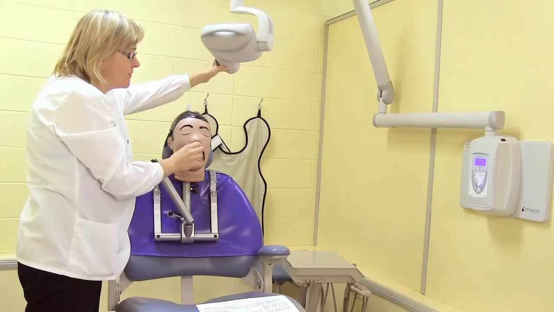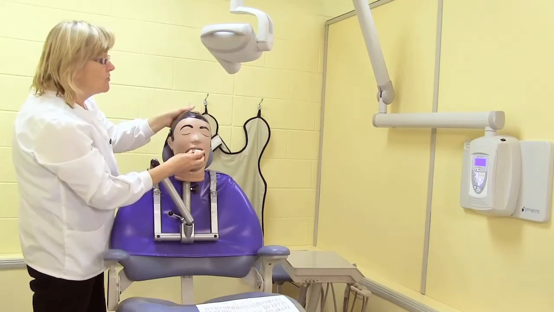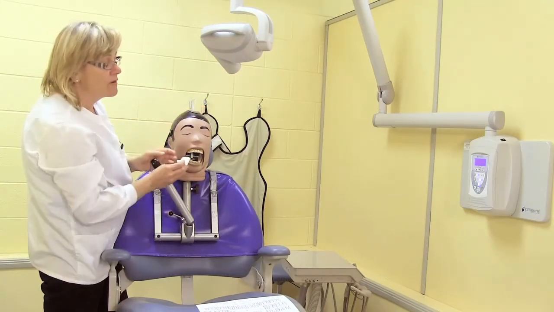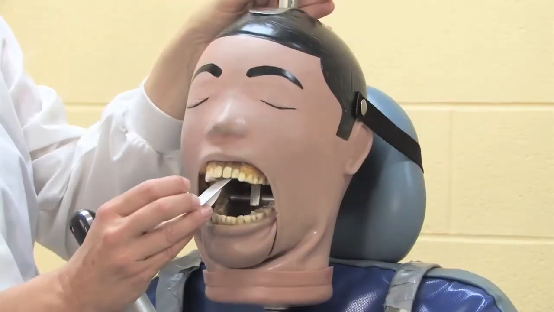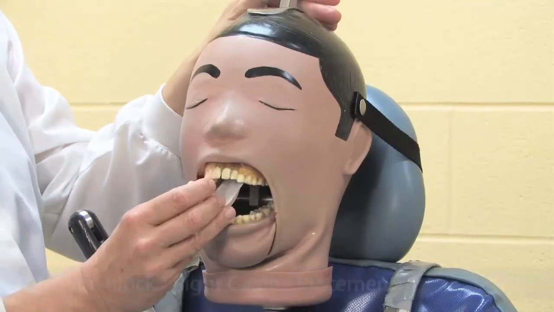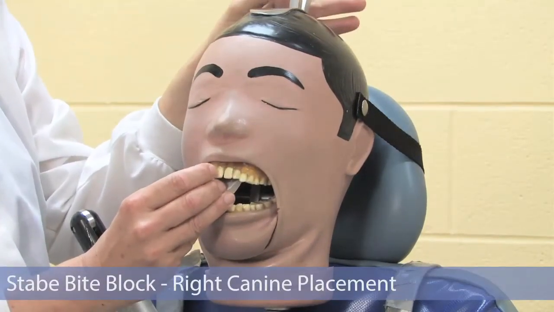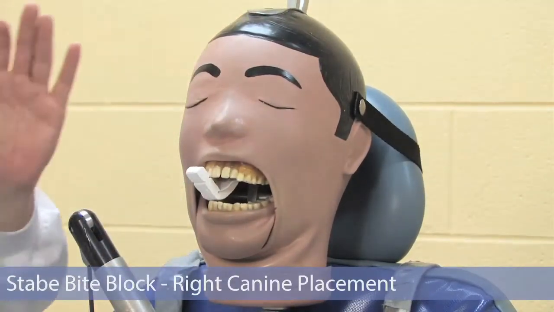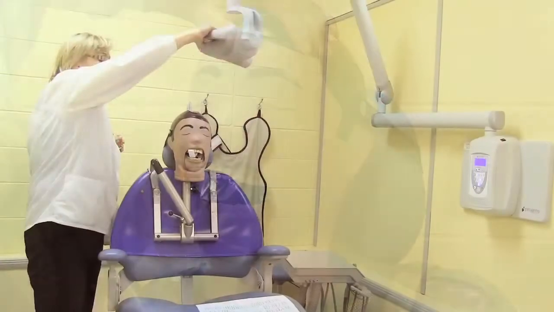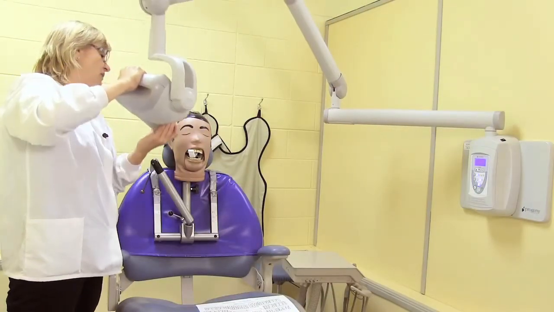Now, I'm going to continue to use the stabe bite block, and I will do the canine exposure. I'll do a quick review of the anterior exposures with the snap array as well. So I look for my canine. My key here is to center the canine in the middle of the film. The film may angulate slightly. It is a size 2 film. Again, my main goal is to make sure the film is straight, flat, not bent or curved.